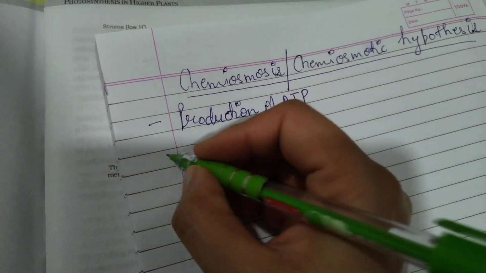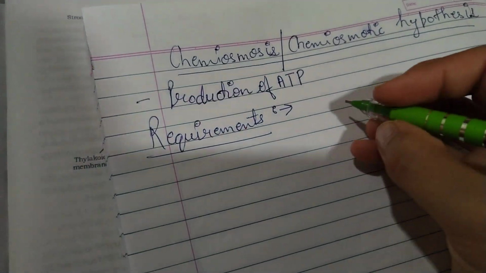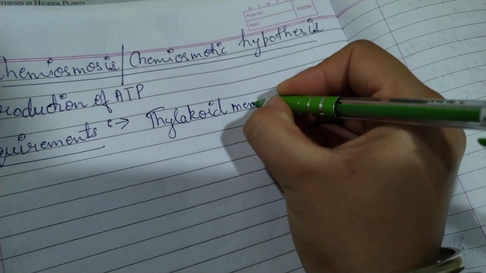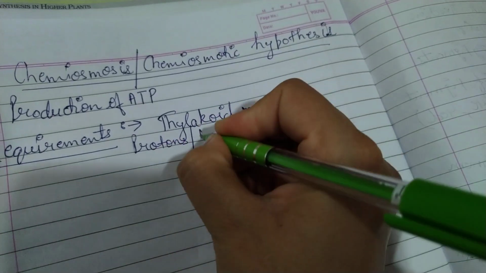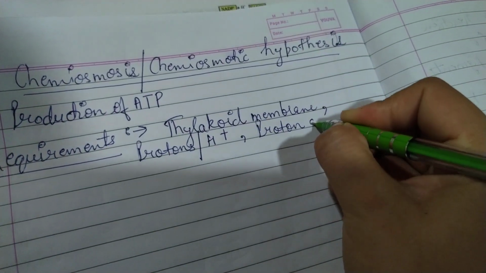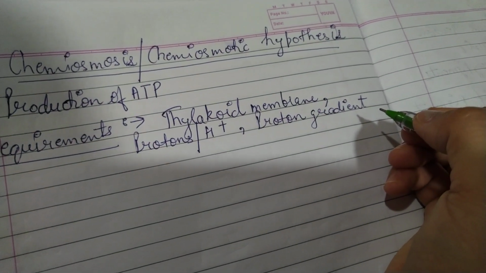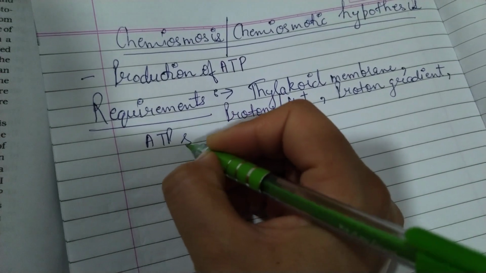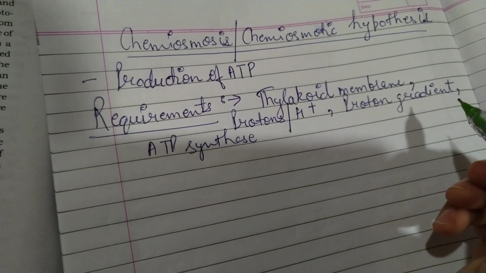Now there are some important requirements for this hypothesis, and these requirements are thylakoid membrane. Okay, so for the ATP production we need thylakoid membrane, then we need protons or hydrogen ions. Apart from this, we also need a proton gradient. Gradient refers to the difference. So proton gradient is the difference in the concentration of the protons. Then apart from this, we need ATP synthase enzyme, which helps in the production of ATP. So these are the requirements for the chemiosmotic hypothesis.